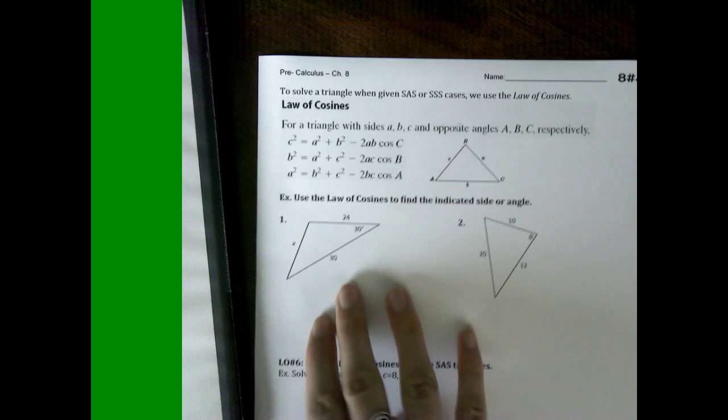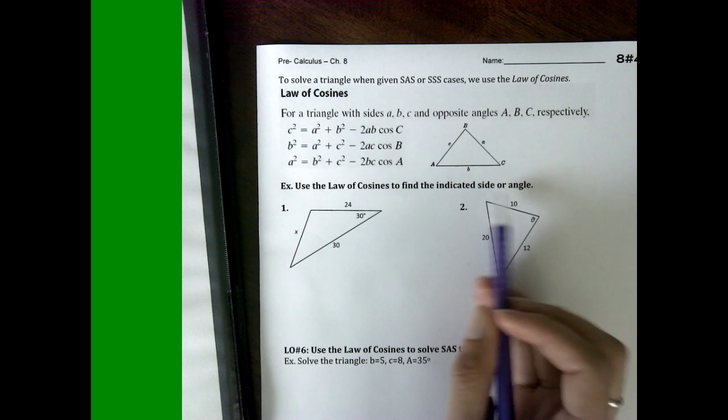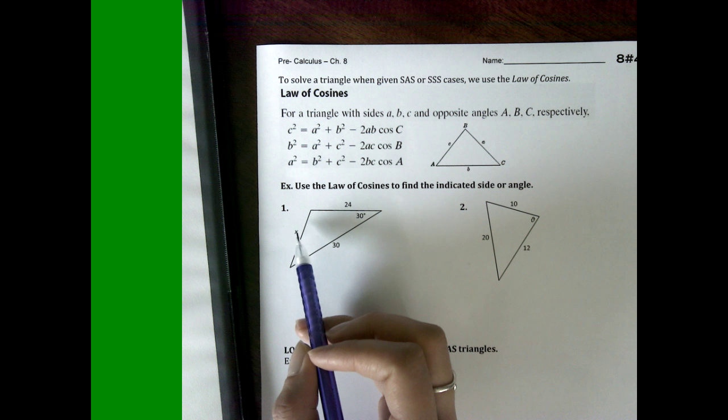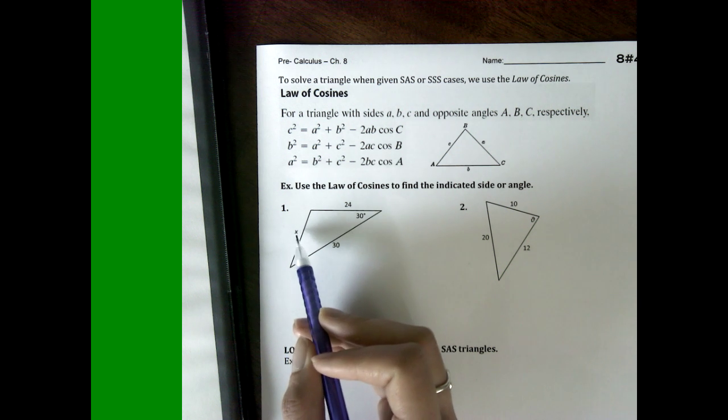Okay, so let's go ahead and apply law of cosines here. We want to find the indicated side or angle. Here we're not solving the whole triangle. I just want you to practice the law of cosines to see how it works. We're just solving for this.